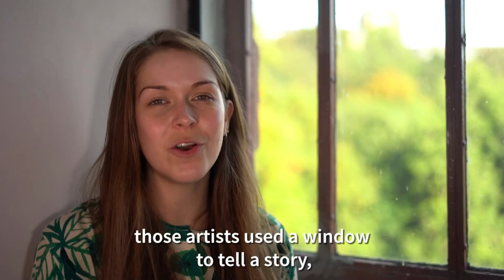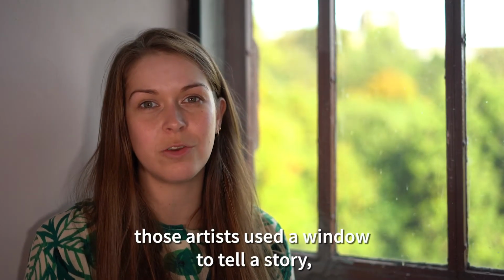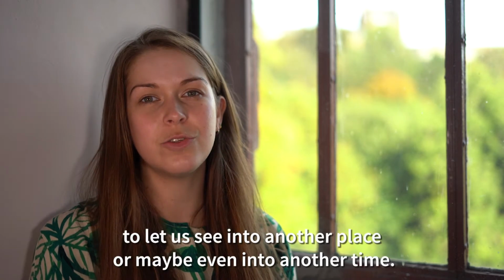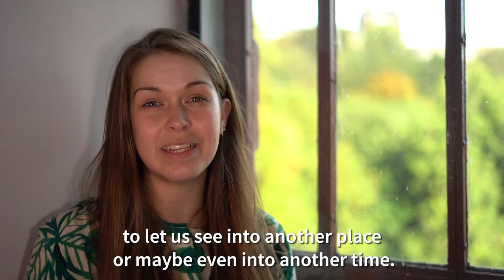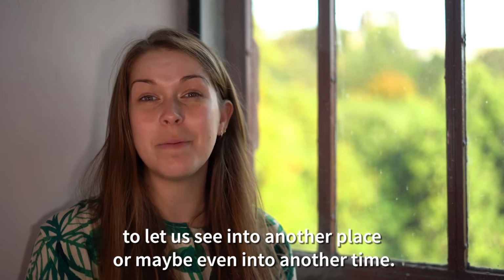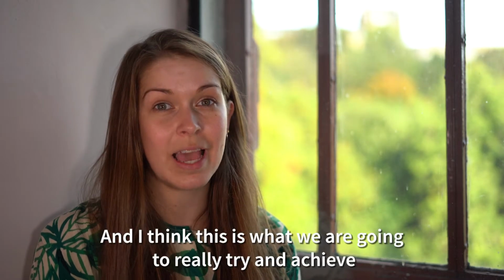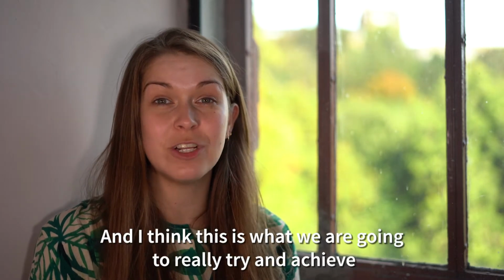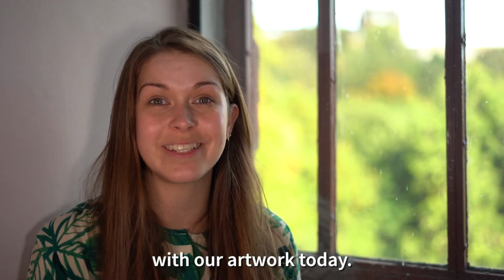So we've seen how those artists used a window to tell a story, to let us see into another place or maybe even into another time. And I think this is what we're going to really try and achieve with our artwork today.